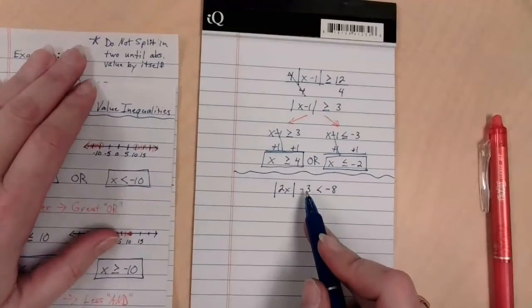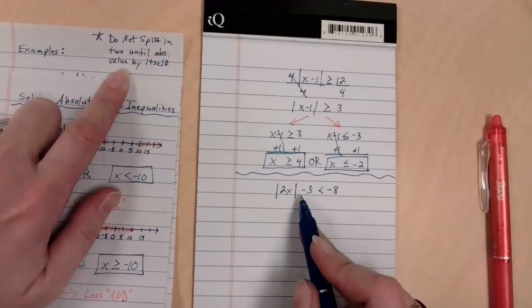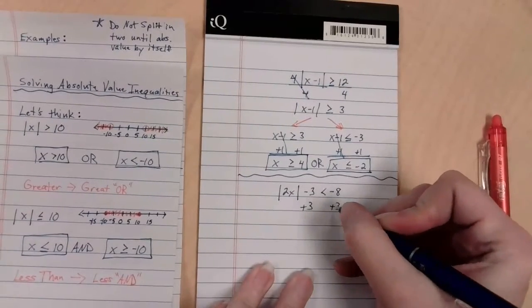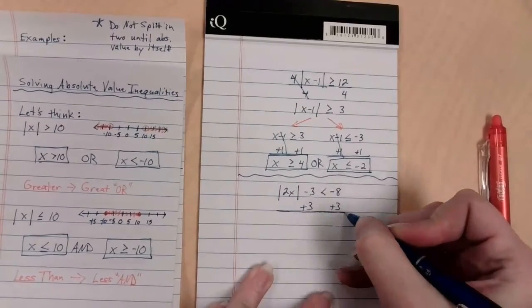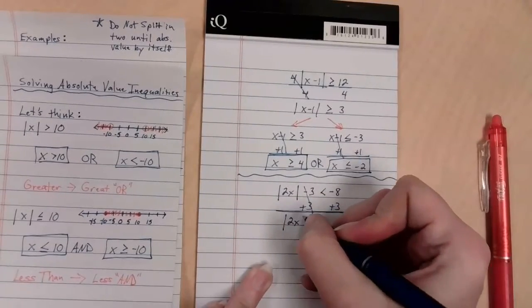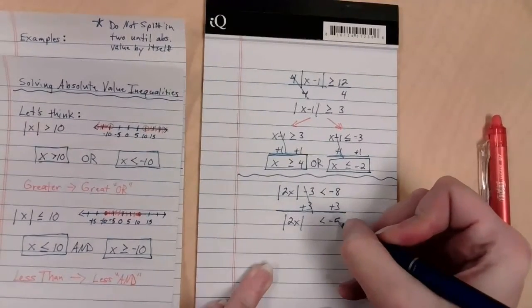Is the absolute value by itself? Because we said we can't split it in 2 until it's by itself. Not yet. So let's do the +3. +3 to get the absolute value by itself. Same thing on both sides. We're undoing the -3 with the +3. And so now I've got the absolute value of 2x is less than, and -8 plus 3 is -5.